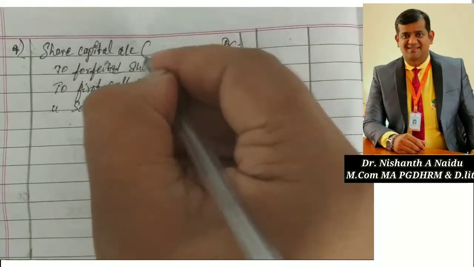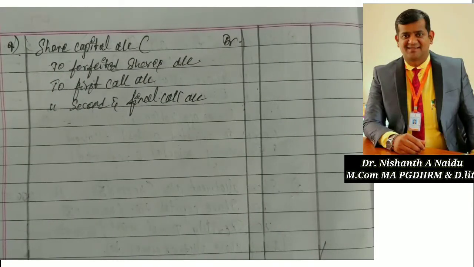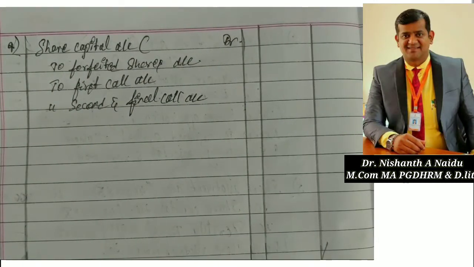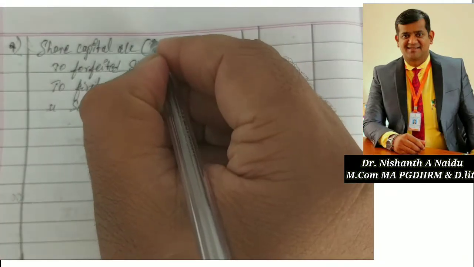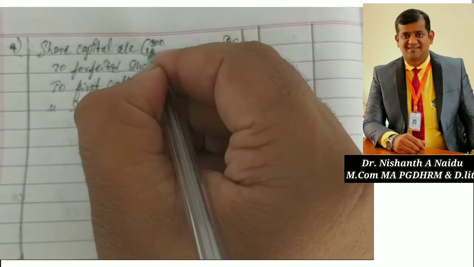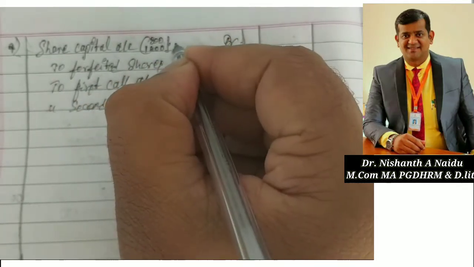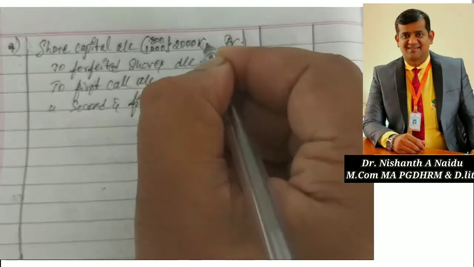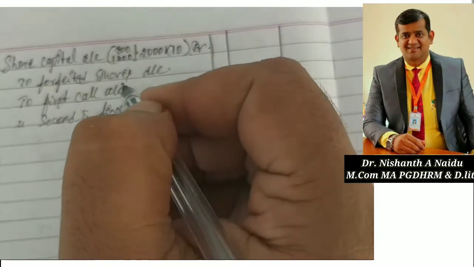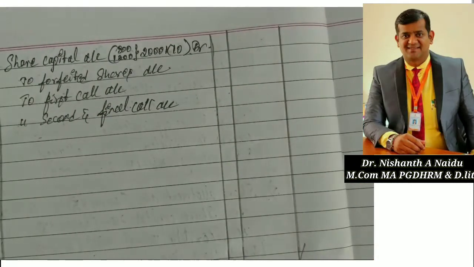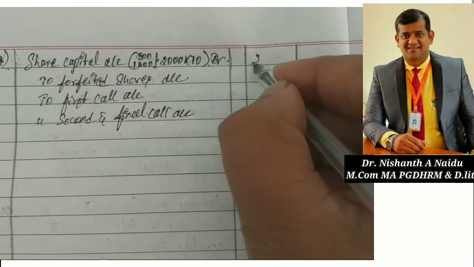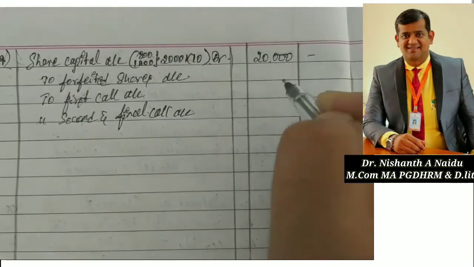account. Okay, so how many shares total? 800 shares held by Mr. Arvind and 1200 shares held by Mr. Babu. Put together it is 2000 shares and face value of this share is rupees 10 each. Correct? So now calculate 2000 into 10. So that comes to 20,000 rupees. So share capital account 20,000.